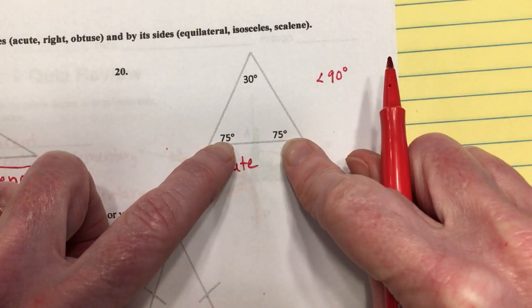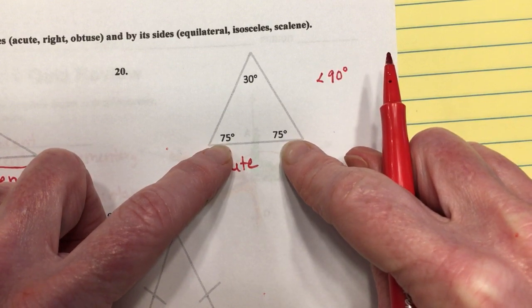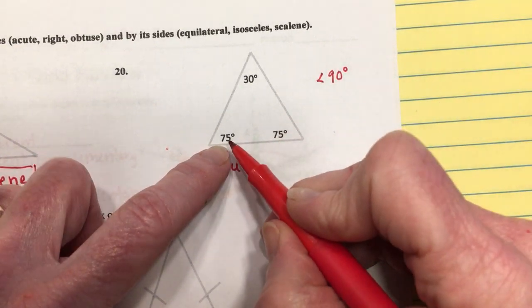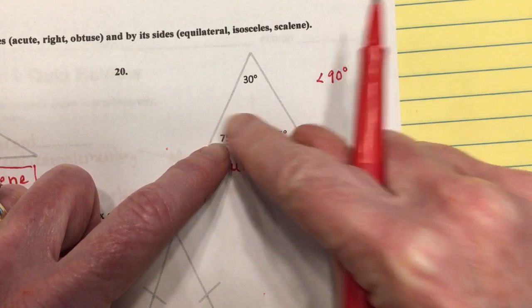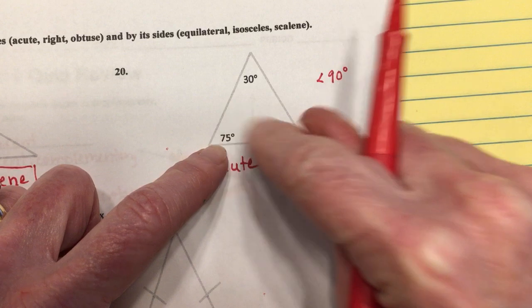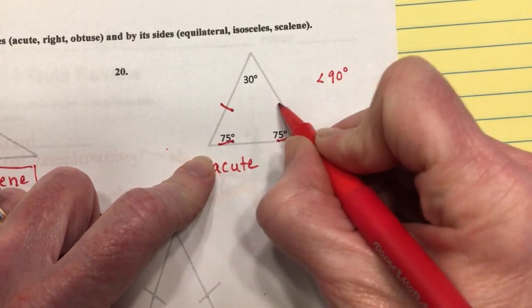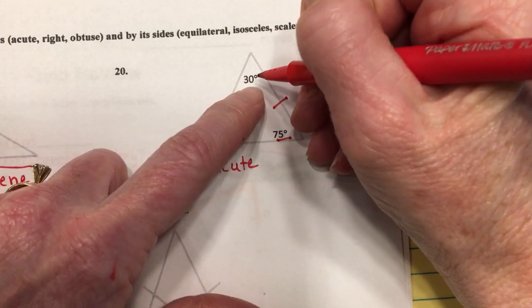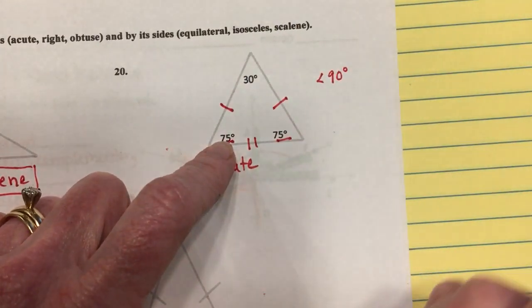But I know that the property we talked about that relates the angles and the sides tells me that if I have two angles that are the same, the sides across from these angles are also the same. Because this is the same as this is the same as this, all right? Because this third number is different than these two, this side is going to be a different length.